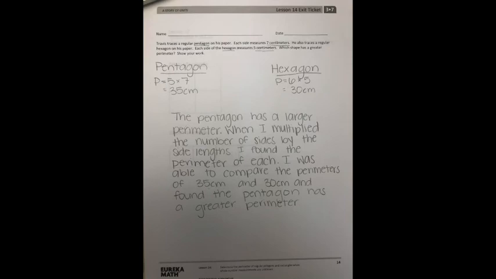Here you're comparing different shapes. So a pentagon has 5 sides that are 7 centimeters each, and then a hexagon has 6 sides that are 5 centimeters each. So I decided to use multiplication. I did the pentagon first, the number of sides, which is 5, times the length of the sides, which is 7. So 5 times 7, the pentagon has a perimeter of 35 centimeters. The hexagon has 6 sides that are 5 centimeters each, so I did 6 times 5 and found the perimeter of 30 centimeters.